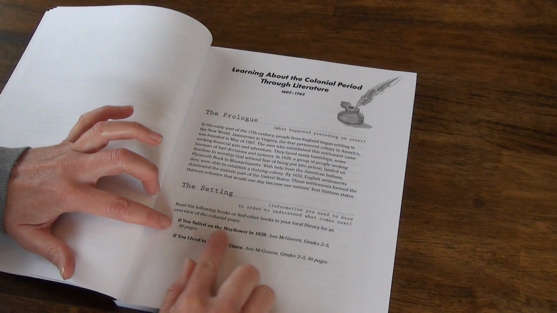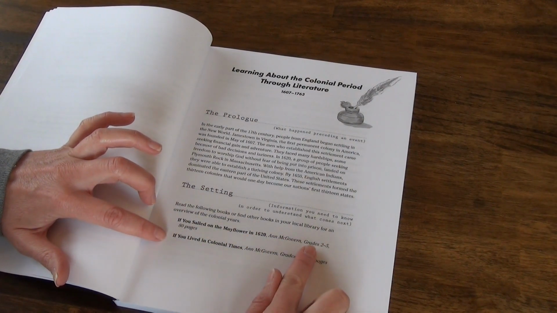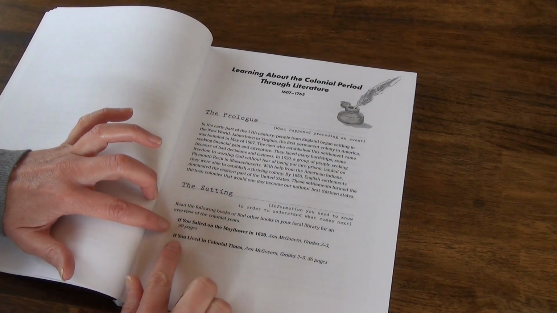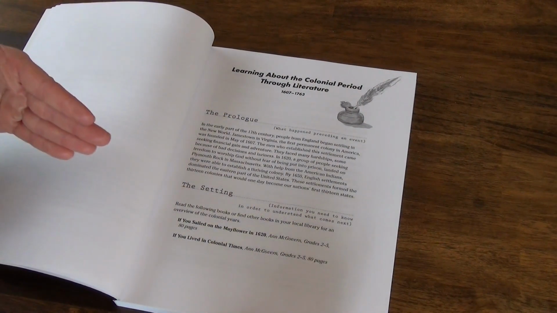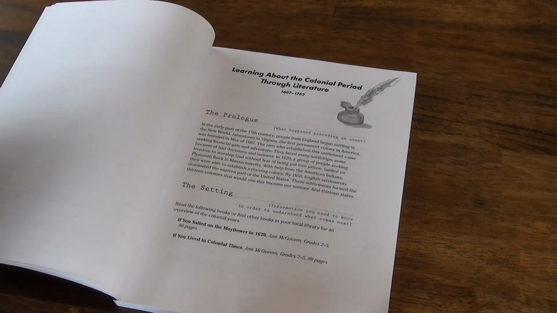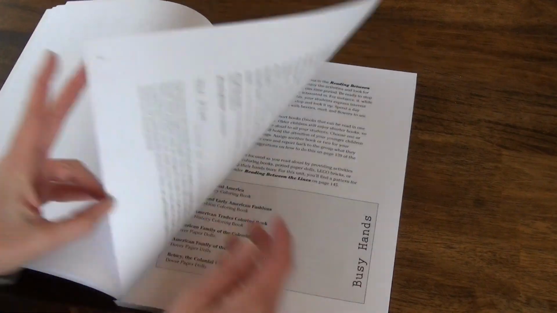Right here we have 2 options. Both of them say grades 2 through 5, and they both are 80 pages, which is really nice. You can get an idea of, okay, we can do an 80-page book in this amount of time.